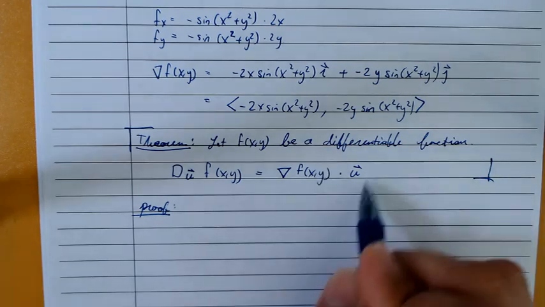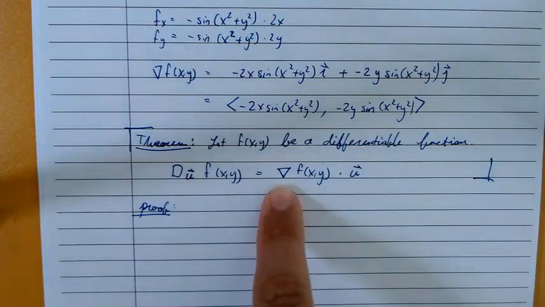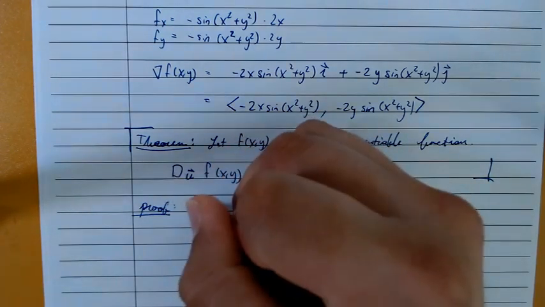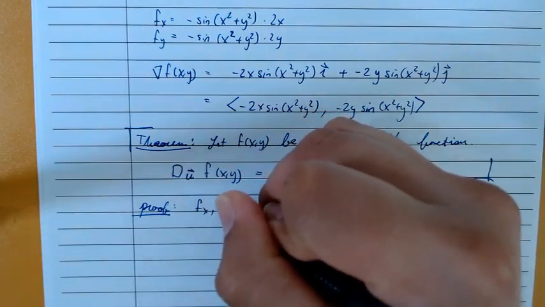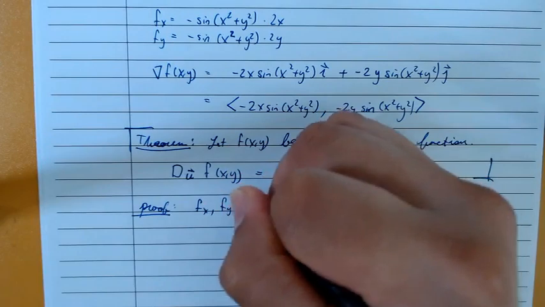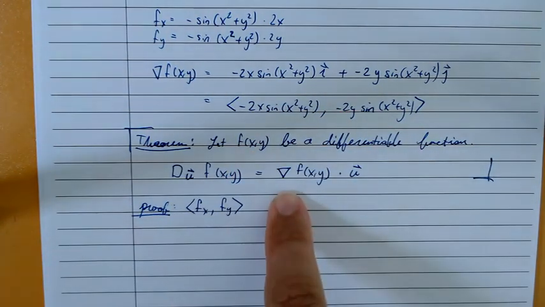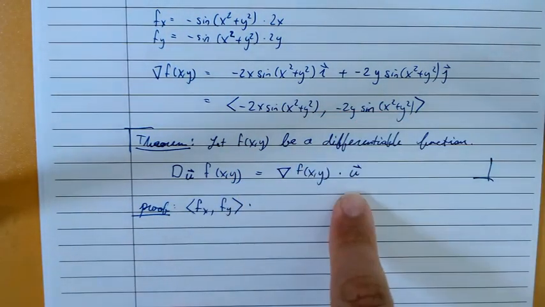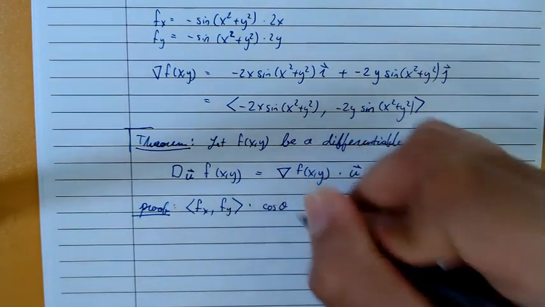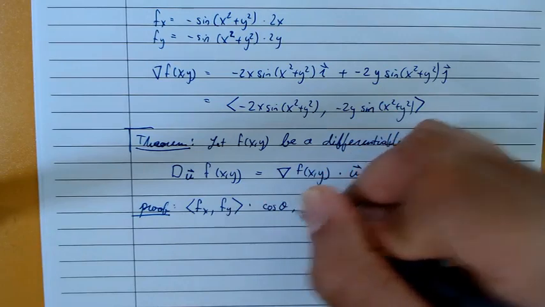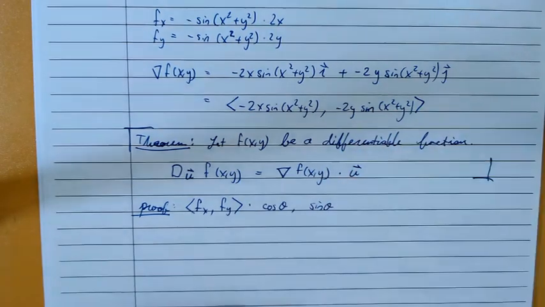All right, starting from this side, that's going to be the gradient of f. I'll write it in this form, as f sub x comma f sub y. Okay, that's the gradient of f, dotted with u. Well, u can be written as the cosine of the angle theta, comma sine of the angle theta.